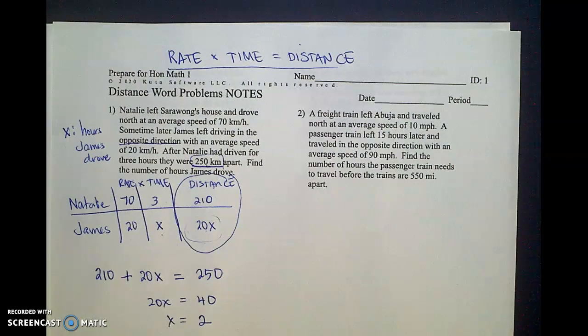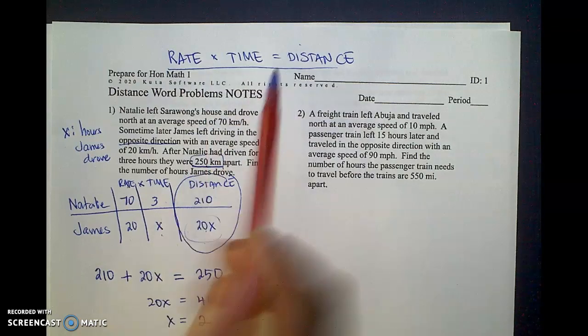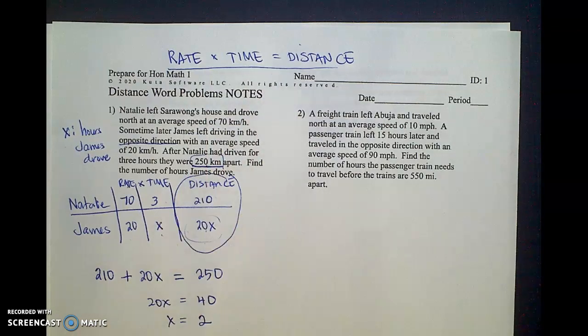Okay, so I want you to try your hand at number 2. So define what your variable represents and make a table or chart. Fill in the blanks with the information that you're given. Okay, and then fill in the rest based off what you know from our little formula here for distance.